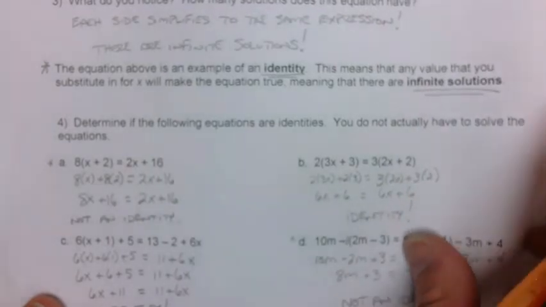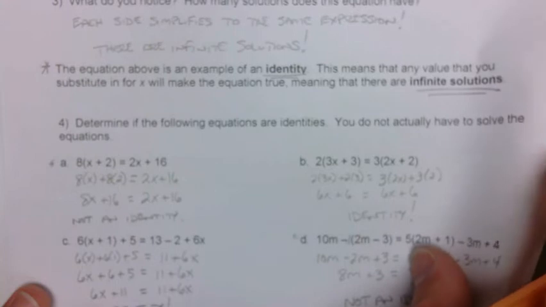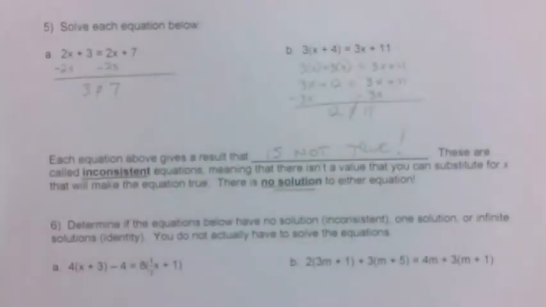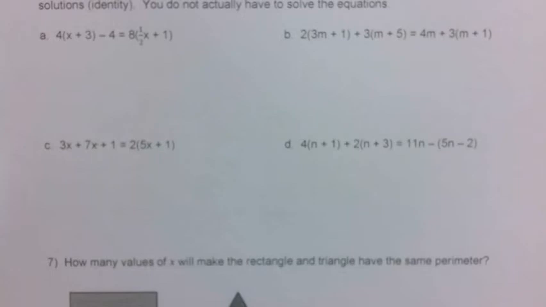Okay, so what we should be able to do now is recognize if an equation has no solution, one solution, or infinite solutions. In our next example, we're going to determine if the equations have no solution, meaning that it's an inconsistent equation. Do they have one solution, or do they have infinite solutions, which would be called an identity? Now, once again, we're not actually going to solve these equations. We're going to simplify each side until we can figure out if there's going to be no solution, one solution, or infinite solutions. So let's start in example A.